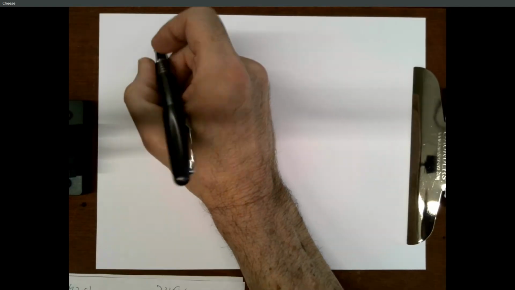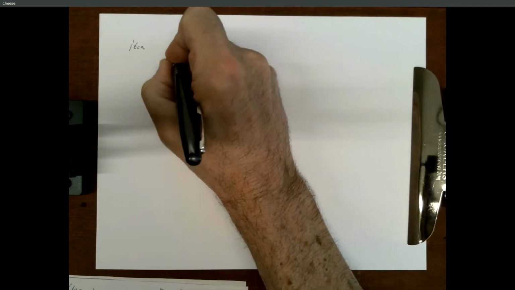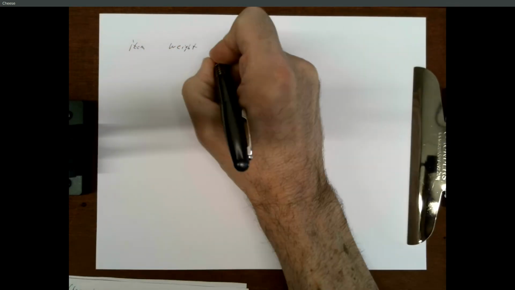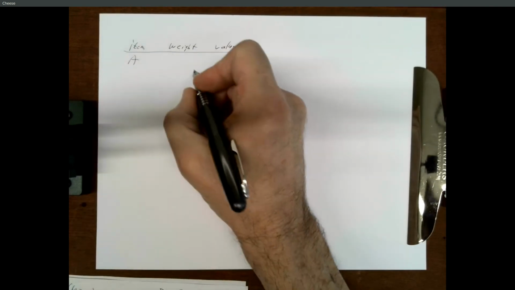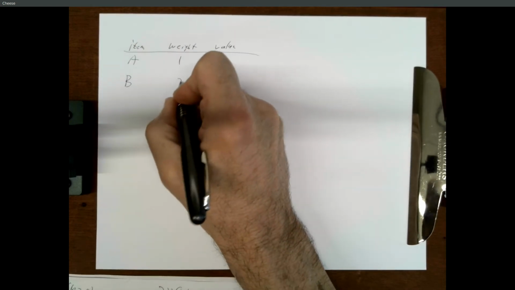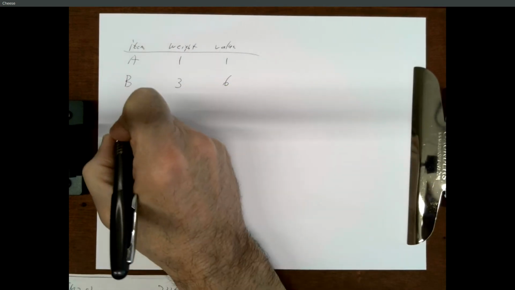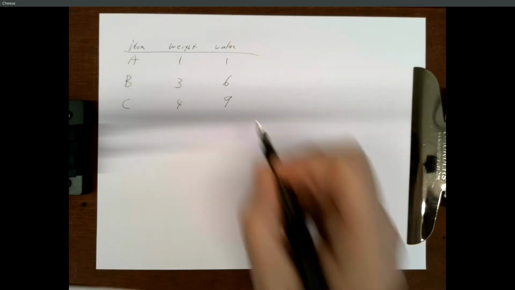If you're required to take whole numbers of items, the algorithm gets more complex. So let me show you a sample table. This is item, this is weight, and this is value. So item A weighs 1 pound and is worth $1. Item B weighs 3 pounds and is worth $6. And item C weighs 4 pounds and is worth $9.